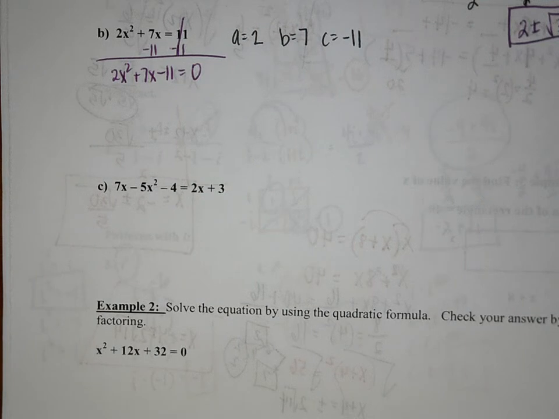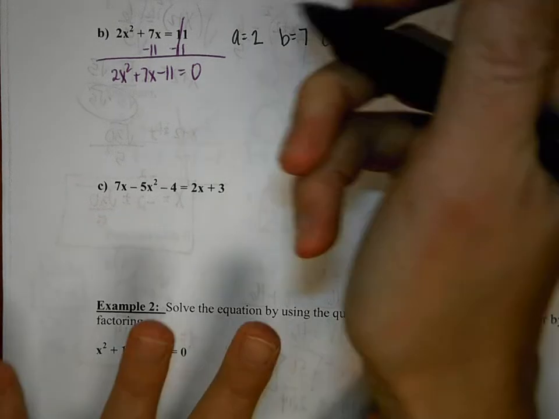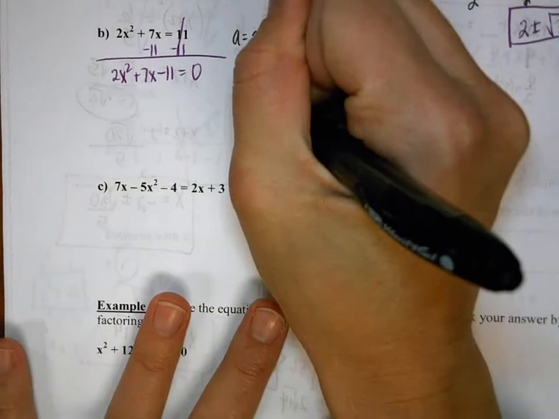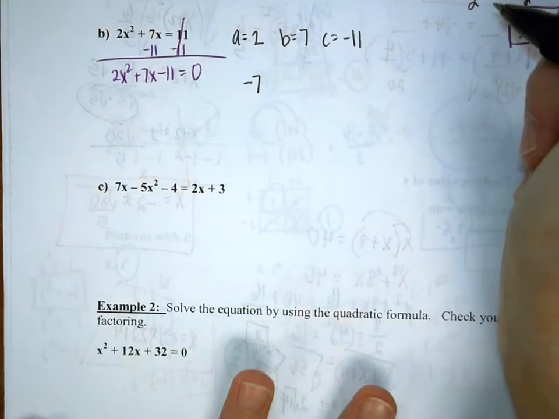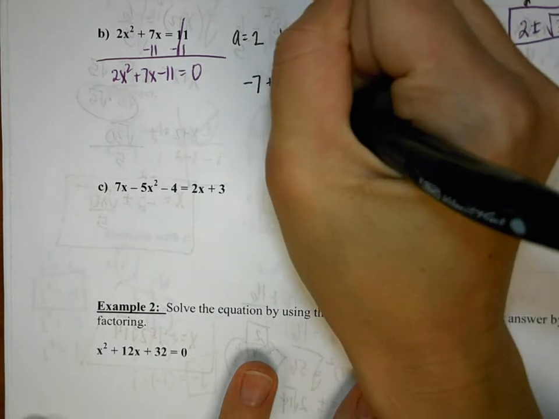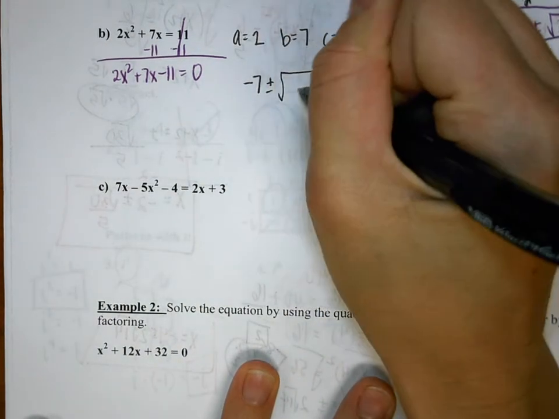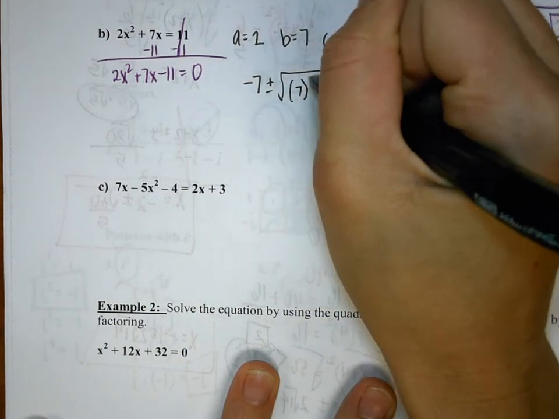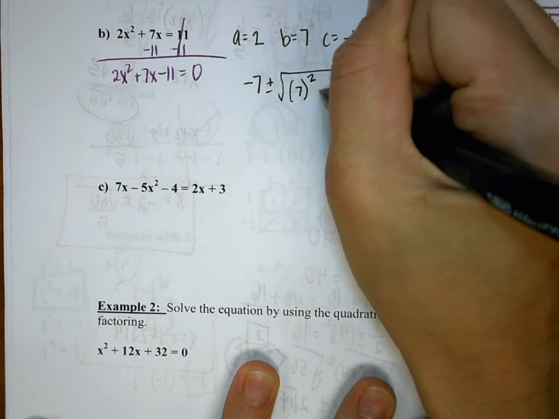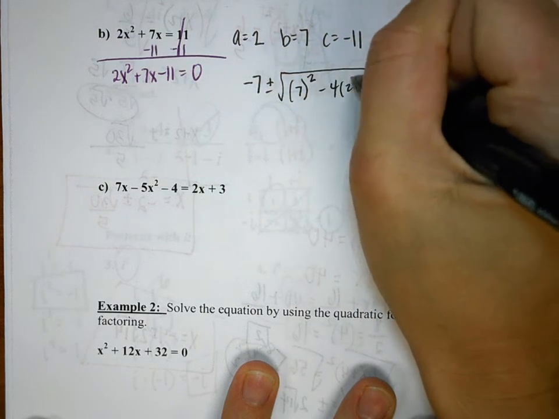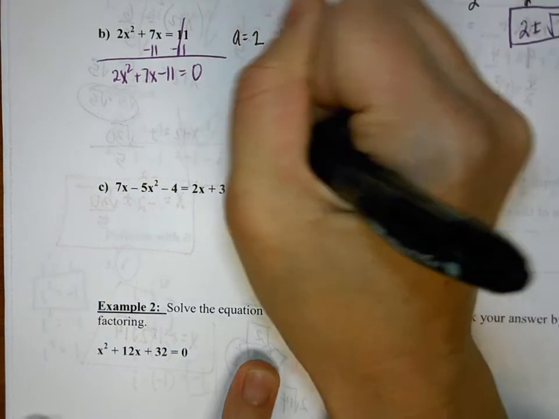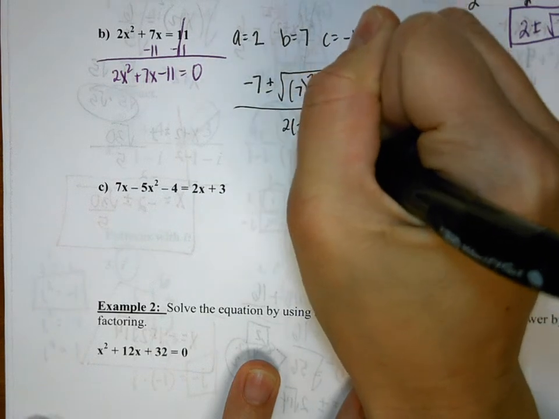So we use our quadratic formula. So negative b will be -7 plus or minus the square root of 7 squared minus 4 times 2 times -11, all over 2 times 2.